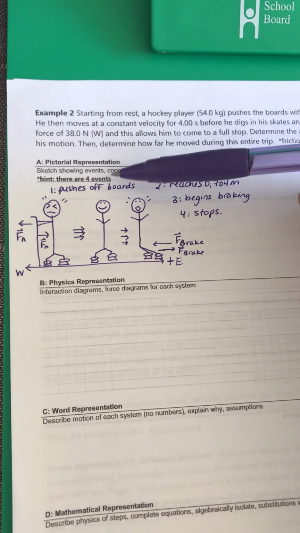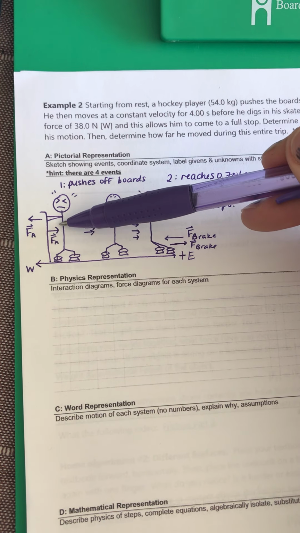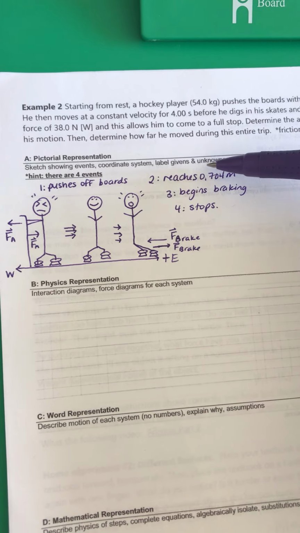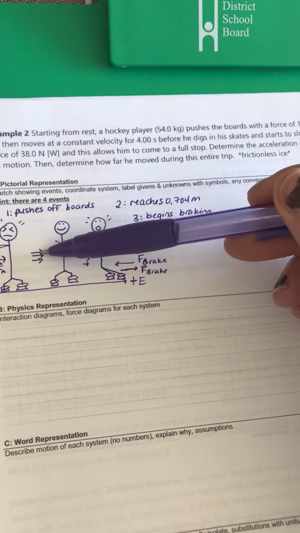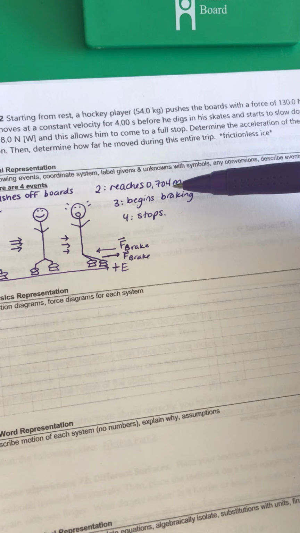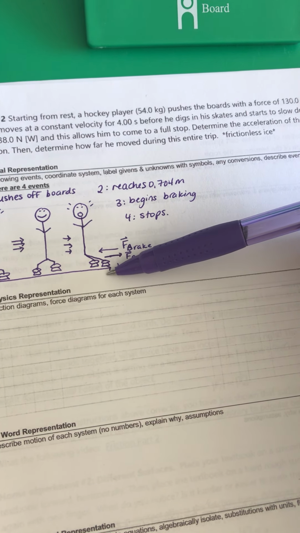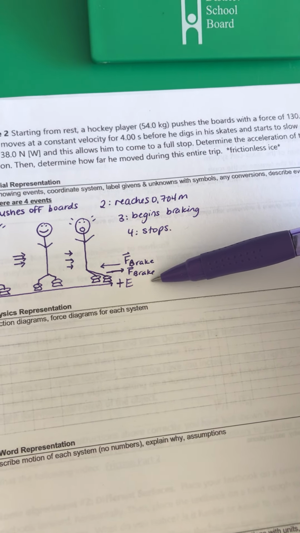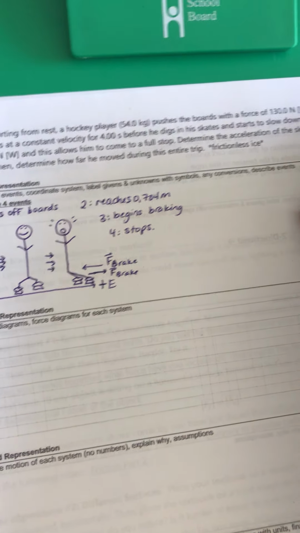The first one being they push off the boards, okay? So you see that Newton's third law pair there. So if they push on the boards, the boards push on them, they can move. Event 2, they get to this other point of 0.704 meters. Then they've glided for a bit. And then at point 3, they begin braking. So they apply this little braking force here on the ground, and then the ground applies the braking force backwards on them. So another third law pair, and then of course our hockey player stops.